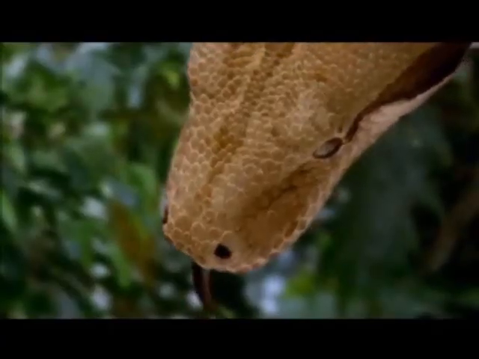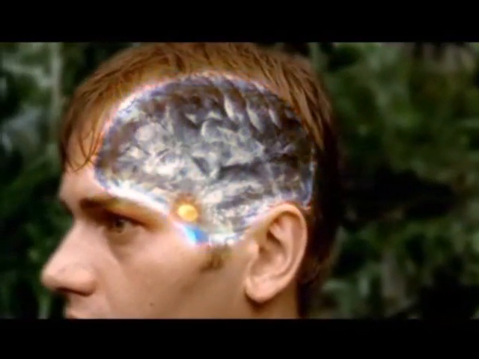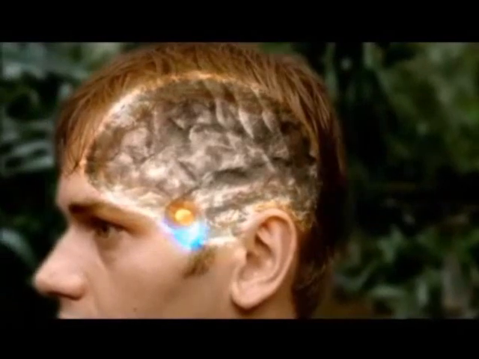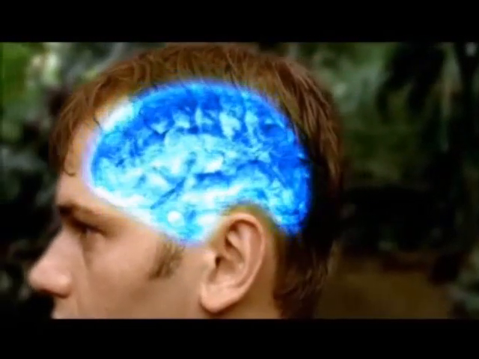At the first hint of danger, early warning signals are sent to the brain via the optic nerve, to our tiny and primitive fear center, the amygdala. This prepares our body for action.